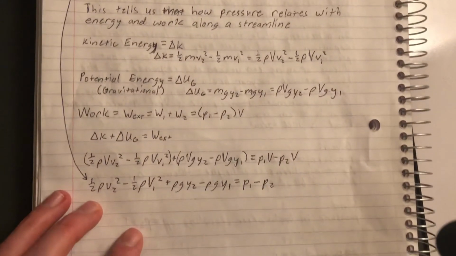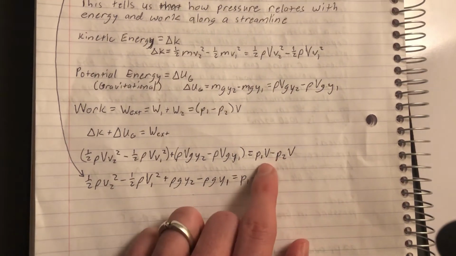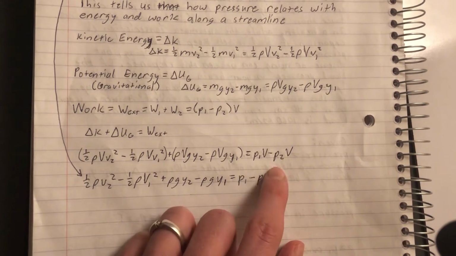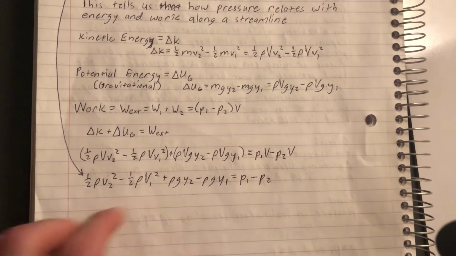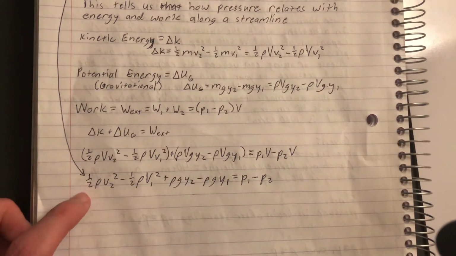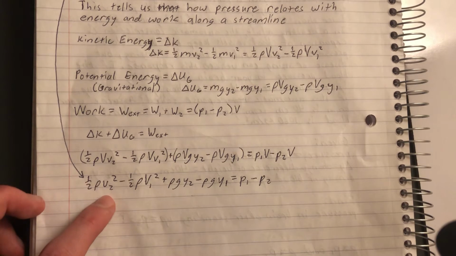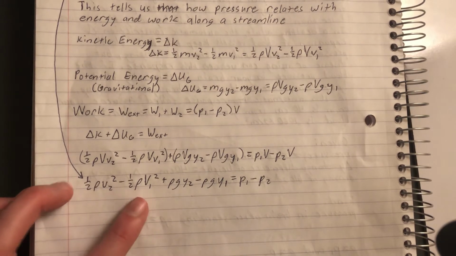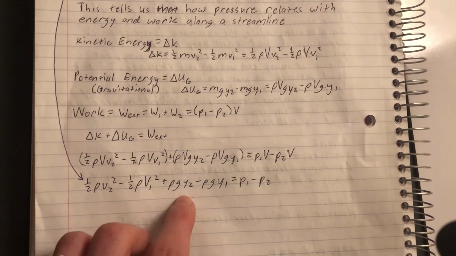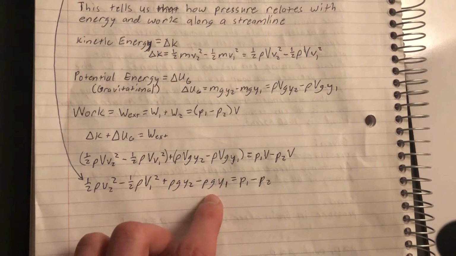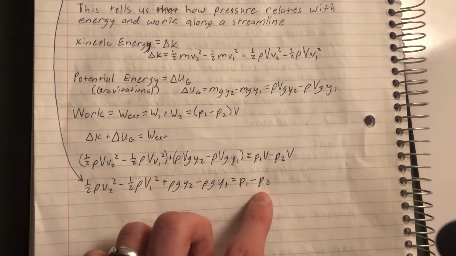If you just add these all together, you literally get Bernoulli's equation. Divide out the volumes because everything has a volume, and you get this very nice modified version of Bernoulli's equation, which reads: 1/2 rho v2 squared minus 1/2 rho v1 squared plus rho g y2 minus rho g y1 is equal to p1 minus p2.